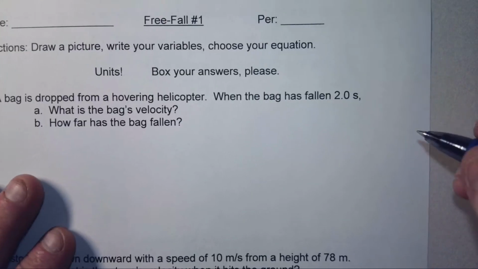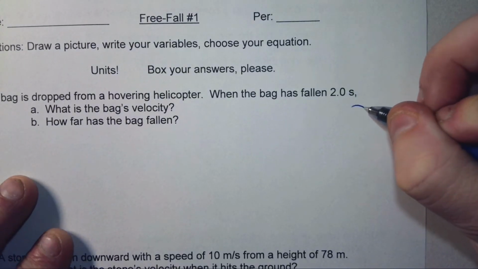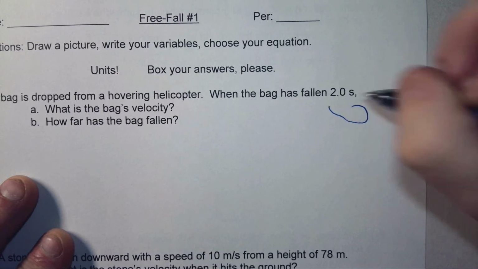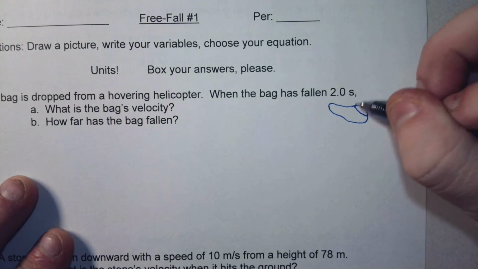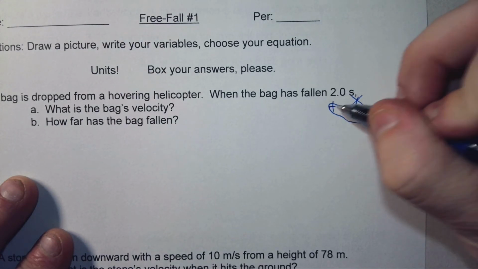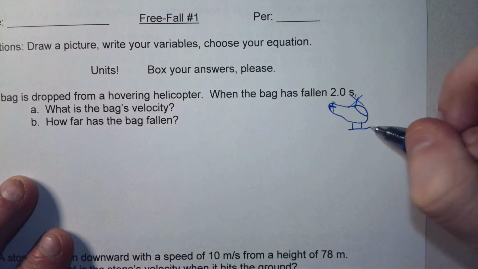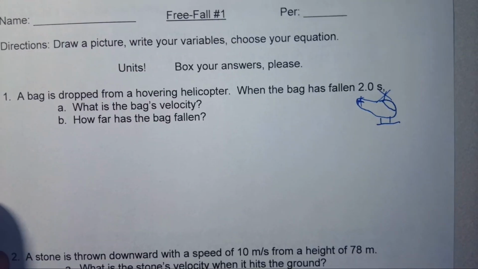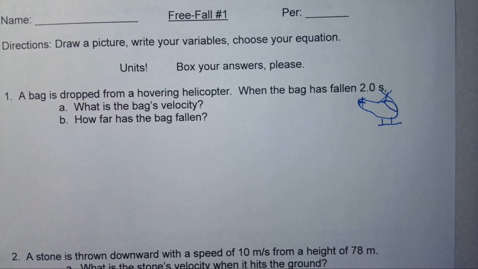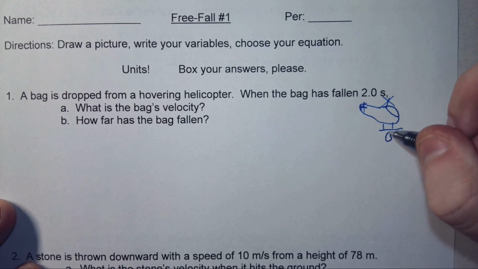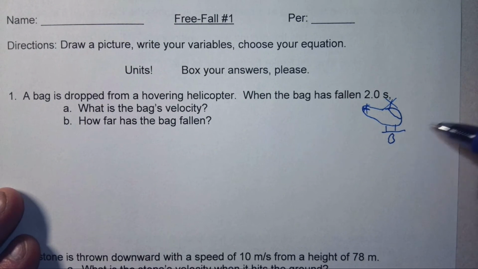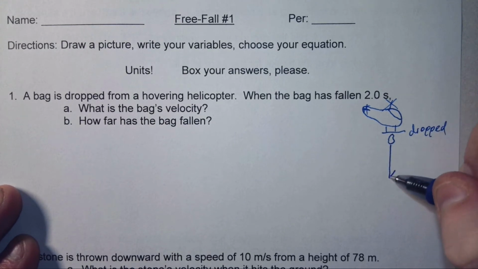So I'll go ahead and draw my helicopter. It's an ongoing joke that I'm an excellent artist, so maybe this will be my YouTube clip. That's not horrible. Okay, there's my helicopter. It may not be very aerodynamic. Don't worry about there not being any doors. The problem says a bag is dropped from a hovering helicopter. When the bag has fallen 2 seconds, what is the bag's velocity and how far has the bag fallen? So we have this little bag here, indicating that it's being dropped, which is something important we'll talk about in a second, and then it's going to be falling down.